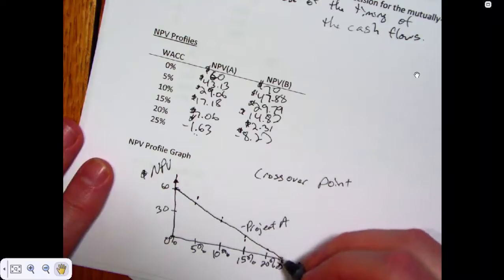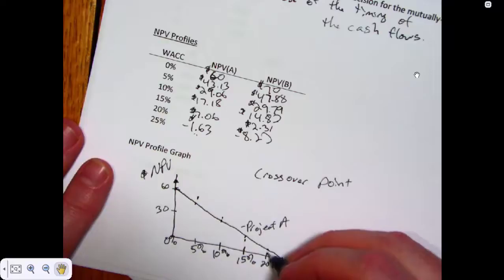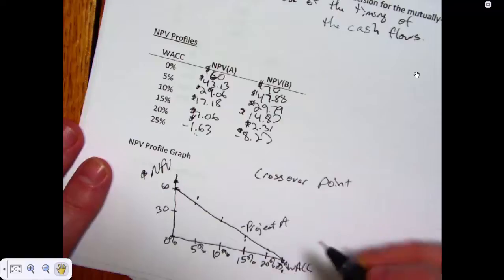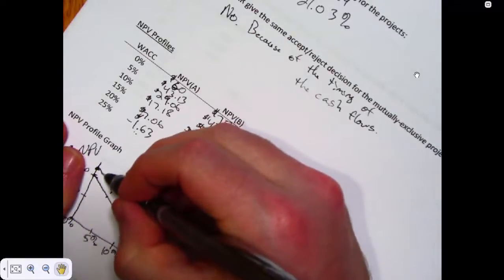At 20%, it's going to be almost $5 lower, and then it's negative $8 at 25%. So we see here, I'll make a little dashed line here for B. We have a crossover point right there.